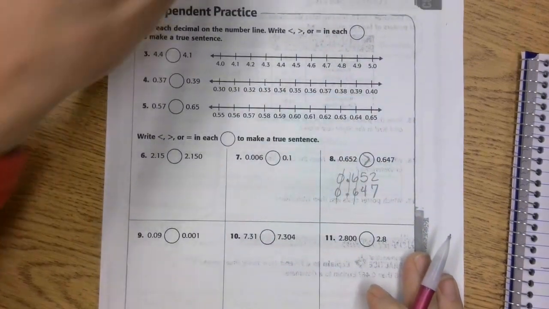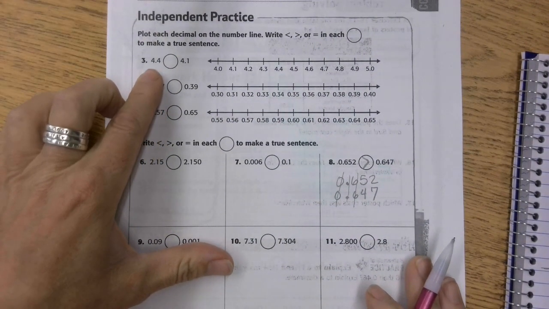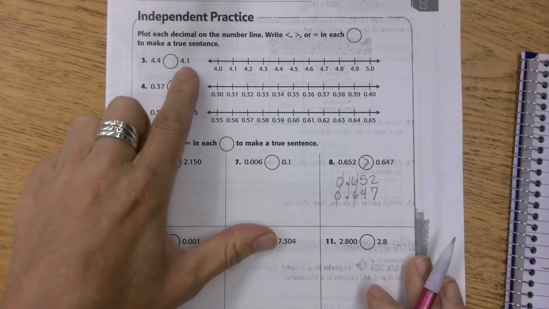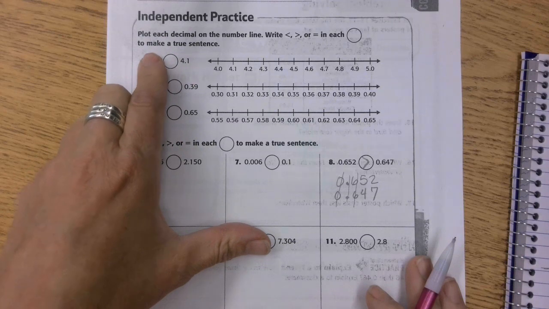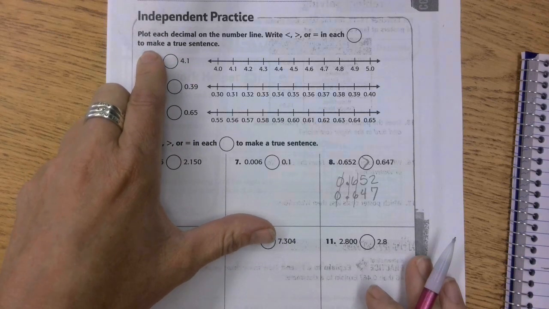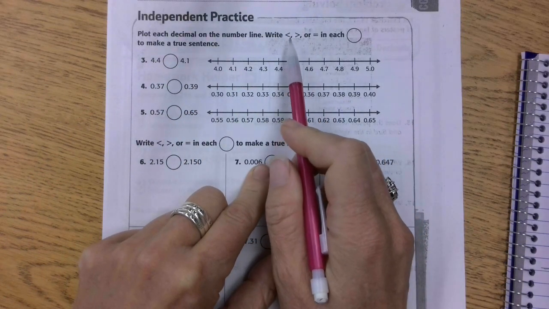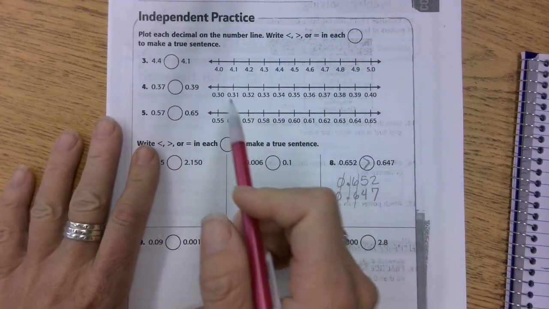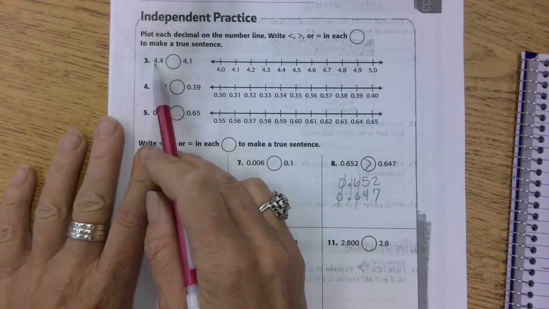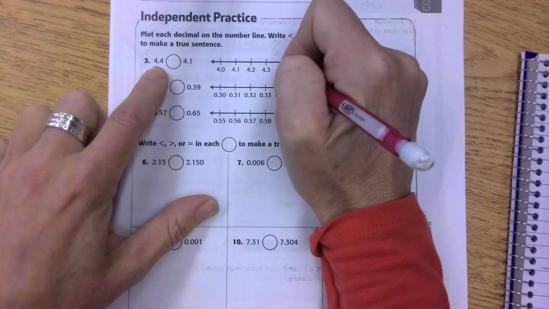Let's do one up in the top area. We'll do number 3. So you have 4 and 4/10, and they want you to compare it to 4 and 1/10. Well, we didn't read the directions, so that's not a good idea. So we're going to plot each decimal on the number line. So that's job 1 is to do the number line. Job 2 is to write greater than, less than, or equal to in the box so that it's a true sentence. So job 1, I'm going to plot 4.4.